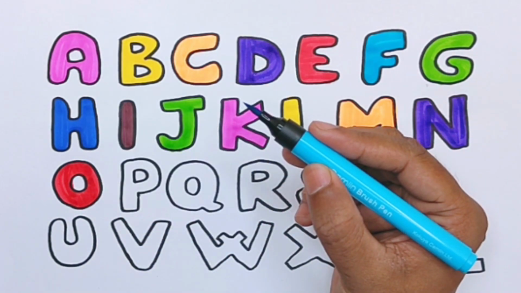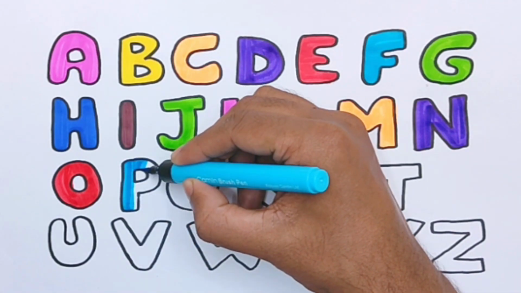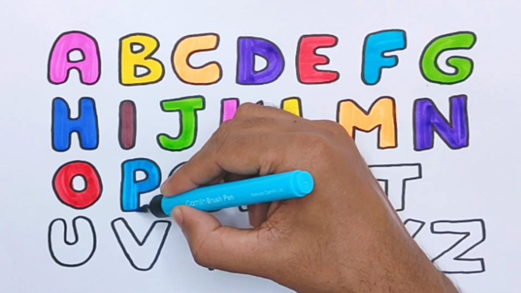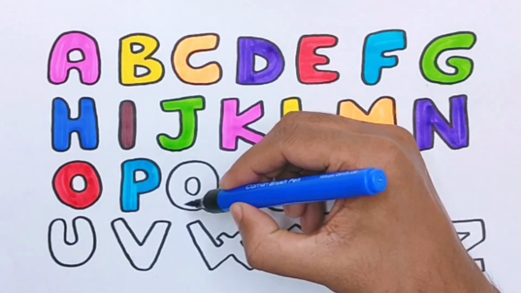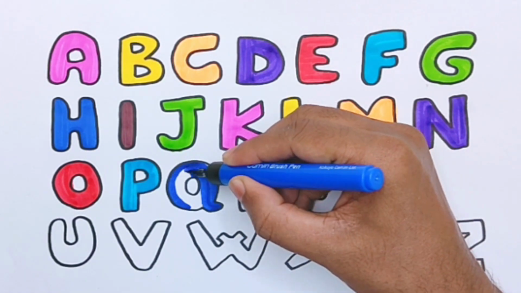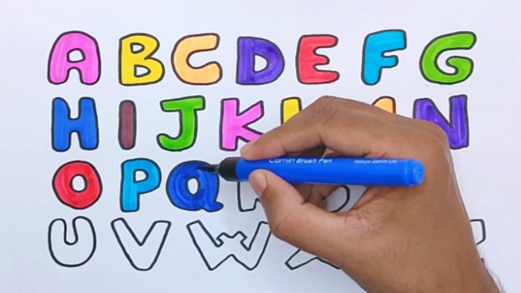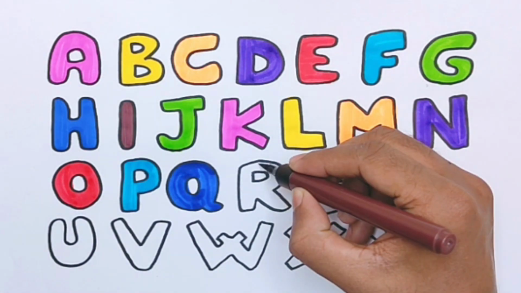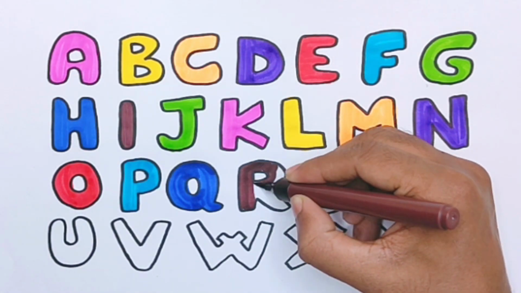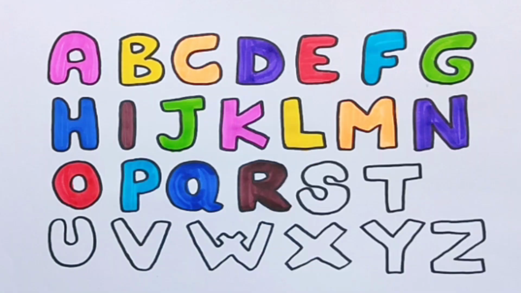Sky blue color. P. P for pineapple. Blue color. Q. Q for queen. Brown color. R. R for rainbow.